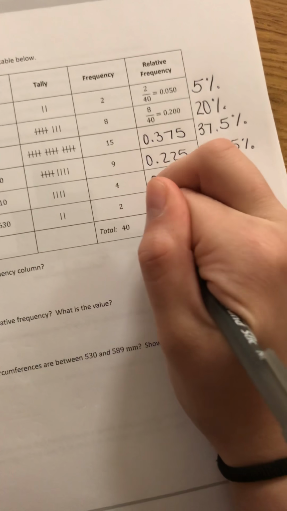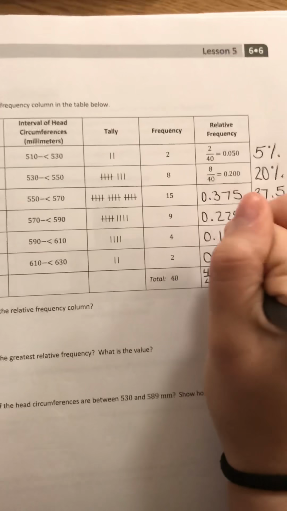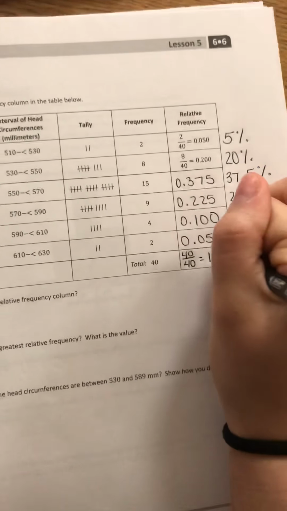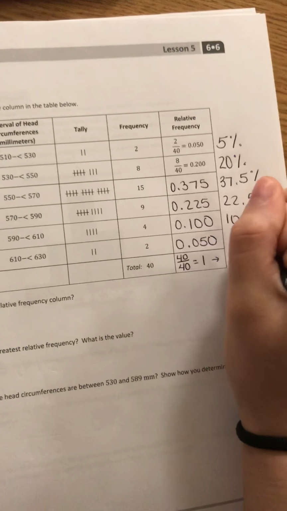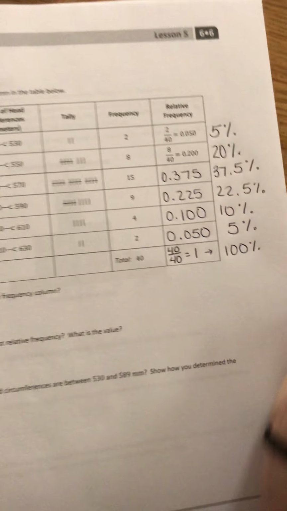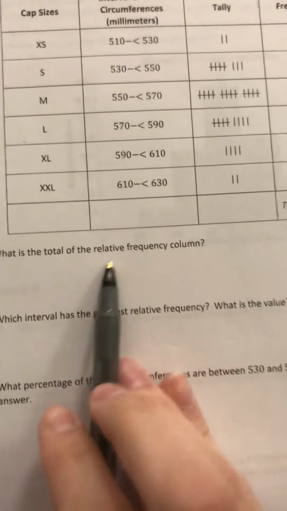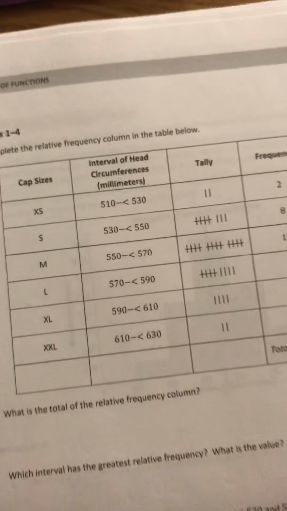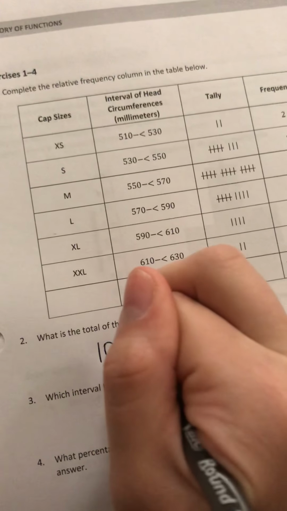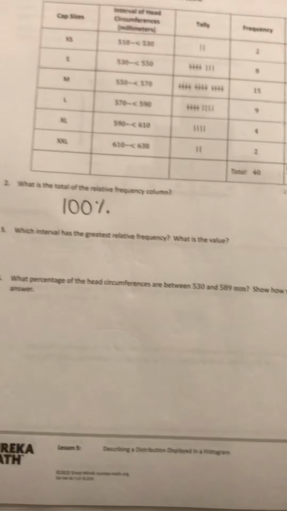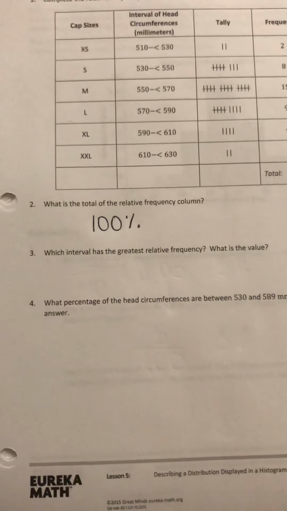Now for our total, it's the same thing as doing 40 over 40, which would equal 1, which would then equal 100%. Your total frequency, total of the relative frequency column, is always going to be that 100%. It's the same thing over it. So that's our 100%.